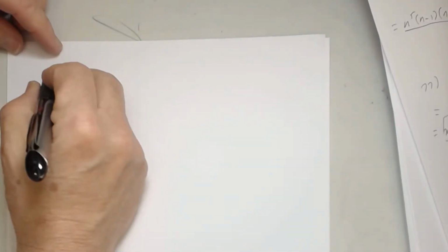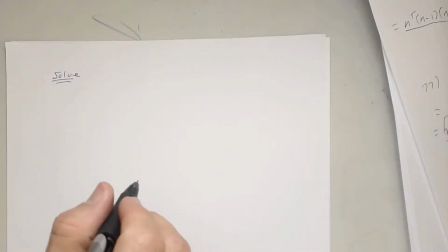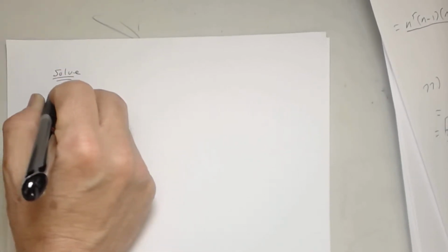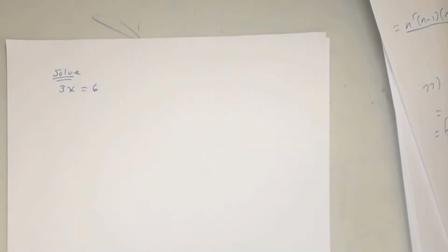Okay, so let's suppose I had this equation right here. And let's suppose the equation looked like this. And so that's easy to actually do in your head because that's a very simple linear equation. So 3 times what is 6? 2, right? Okay? So 3 times 2 is 6.